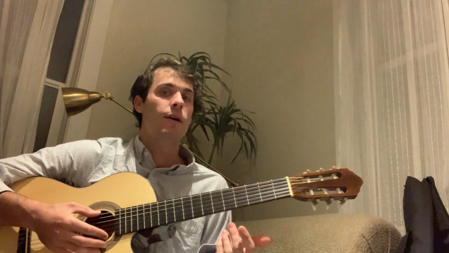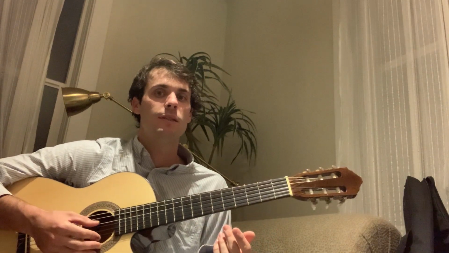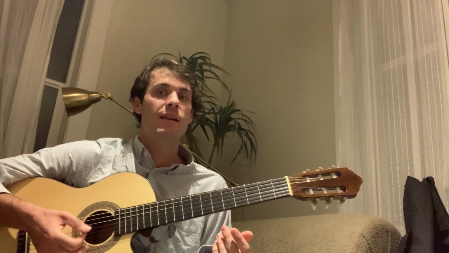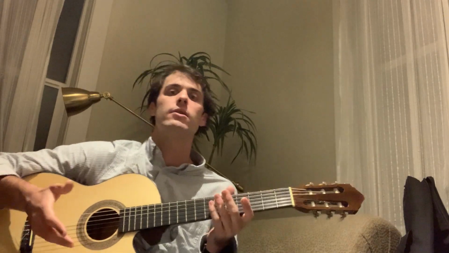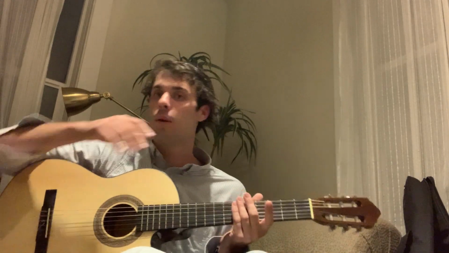In standard tuning, the notes of the strings, going from the thickest to the thinnest, are E, A, D, G, B, and E. And if you notice, the top string and the bottom string are both E, so they are the same. They are just one octave apart, so they're higher and lower.